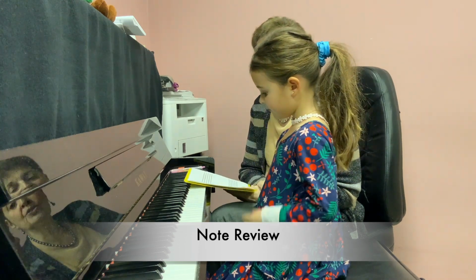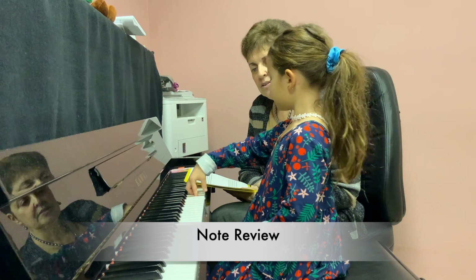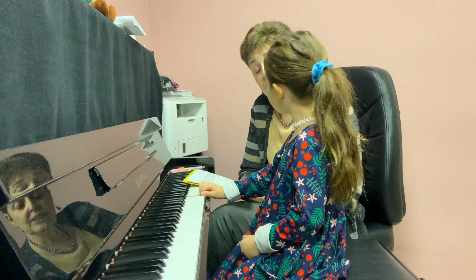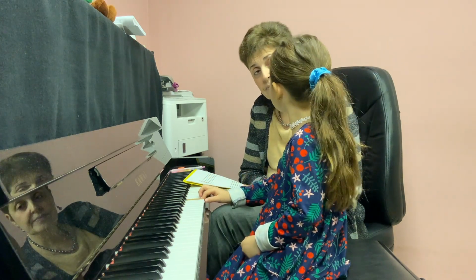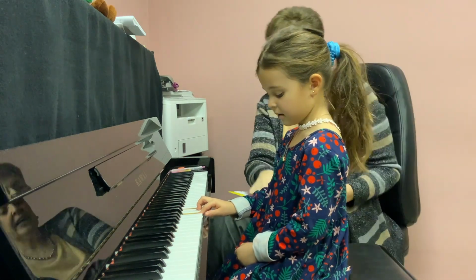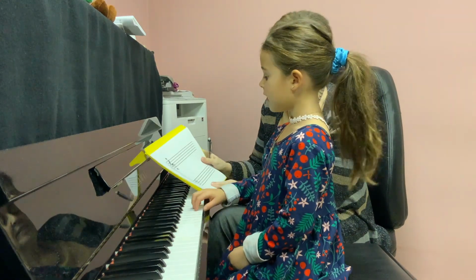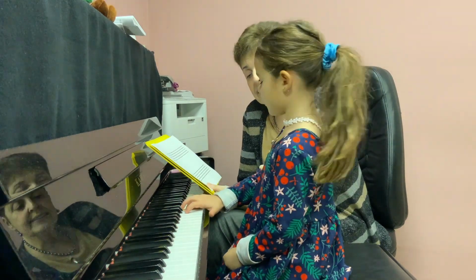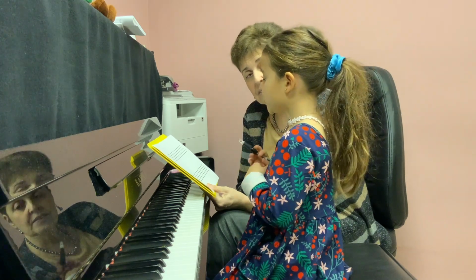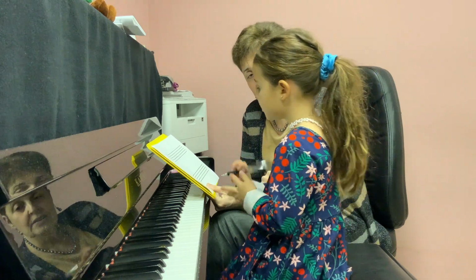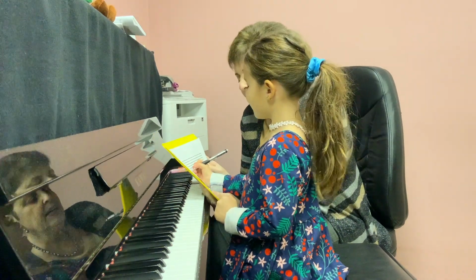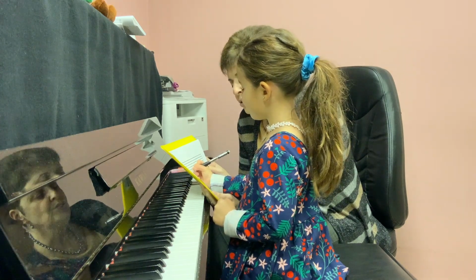Treble clef, note E. No, where's middle C? C, D, E. Where's middle C? Middle C. No, middle C. C. Yes. Okay, here. So where's E? And what line does it live on? Do you remember? It lives on the first line. Yes. Don't do it too big.